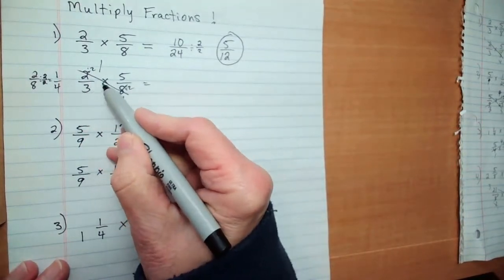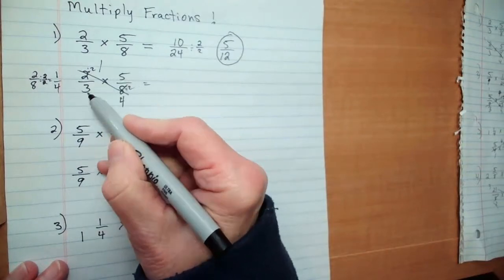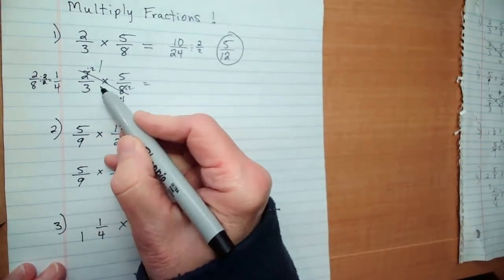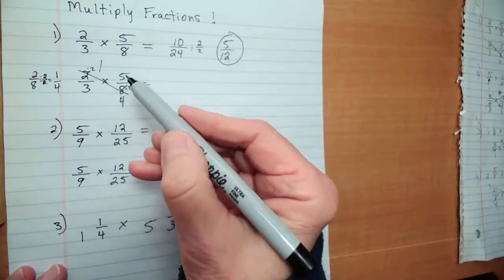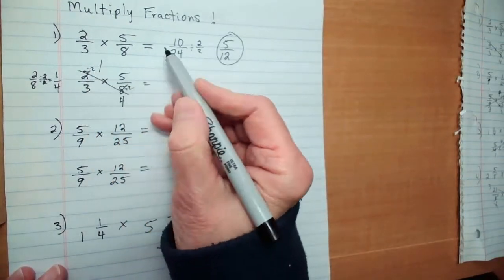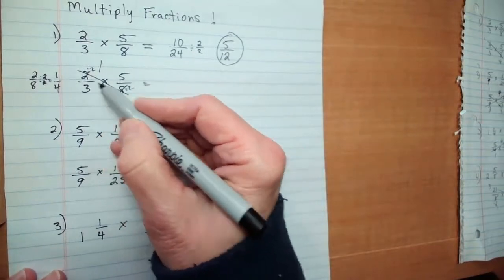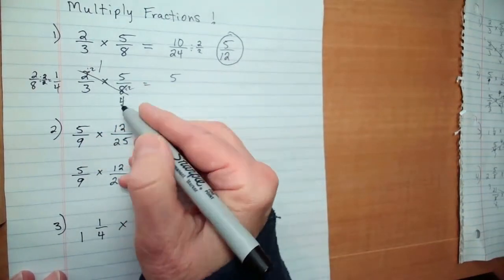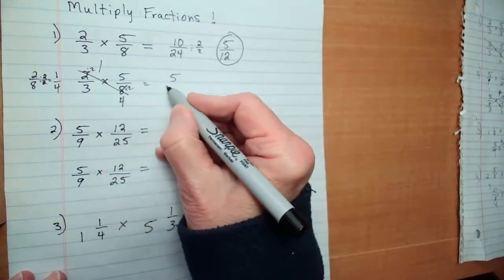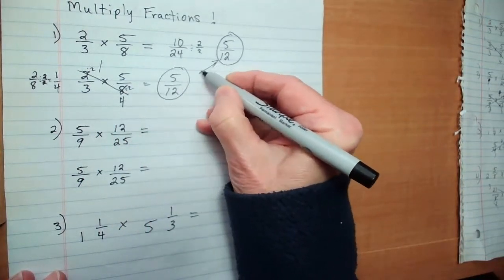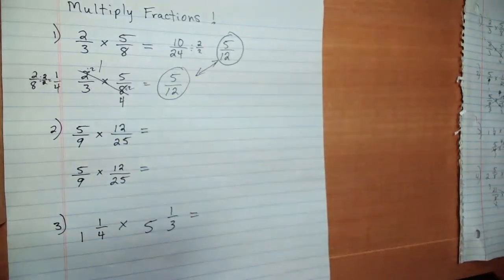I'd like to cross-reduce something with the 3 and the 5, or the 5 and the 3, but there is no common factor. When I'm doing the cross-reducing, it must be a pair. We can't just cross off the 5. Okay, so now we have 1 times 5 gives us 5. 3 times 4 will give us 12. We come up with 5/12, which is what we had on the previous one.